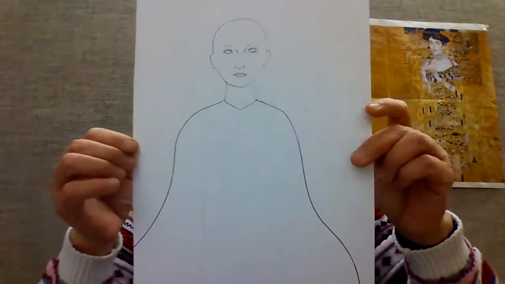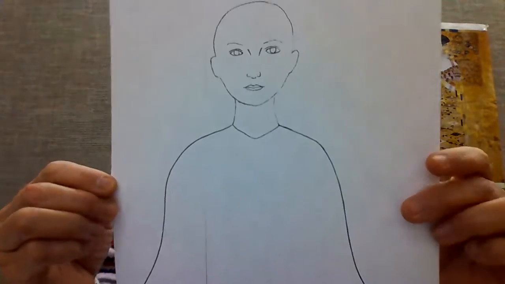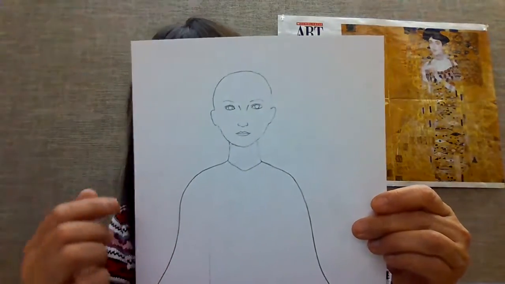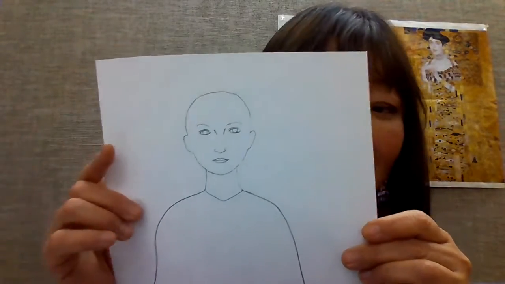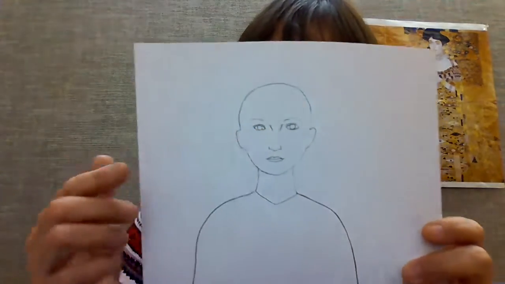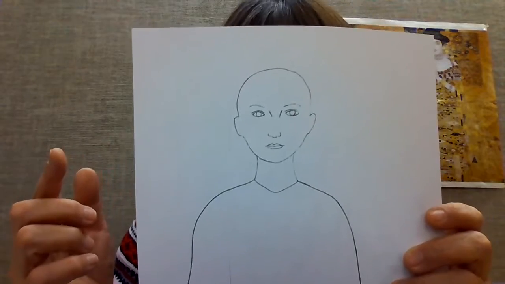Okay? But this year, because you cannot come to the art room, I had to simplify the project. So I made a copy like this. Okay? This is just a generic face with no hair and nothing. So the first thing you will do is turn that into closer to your face as much as possible.